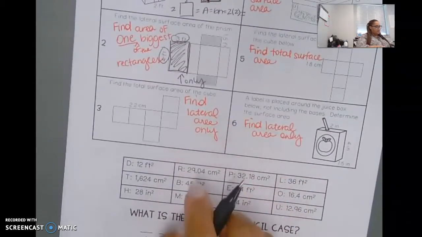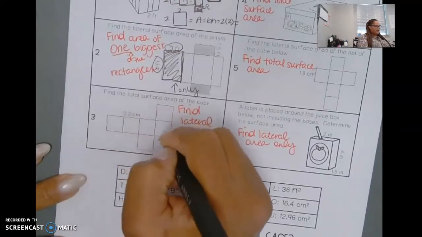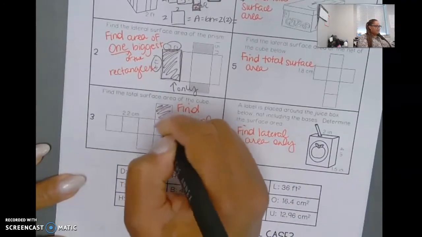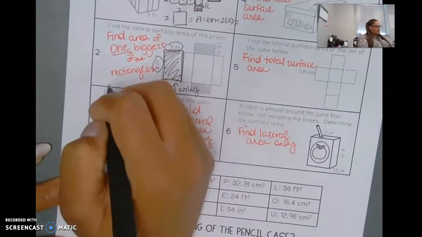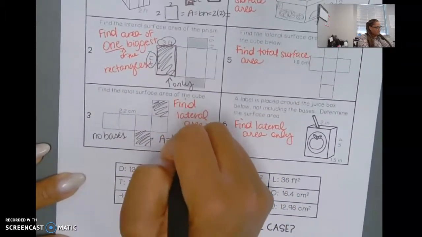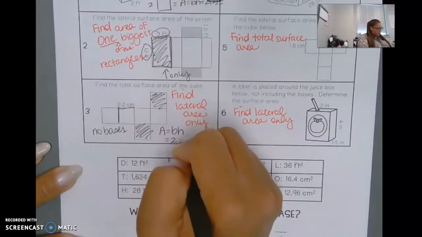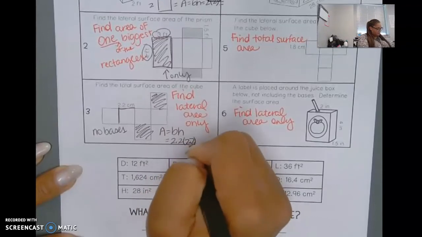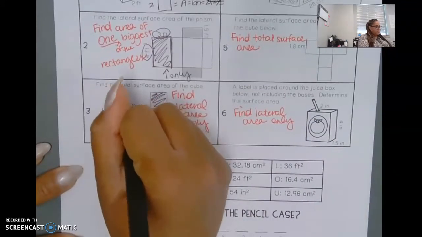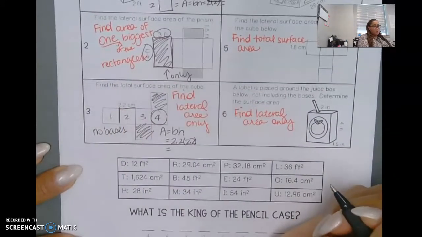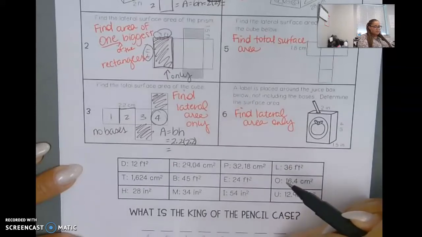Number 3, find lateral area only. Again, it's just like the one up here. I only want these 4 faces. I don't want these bases. So area equals base times height. The base and the height of this square are the same, so it's 2.2 times 2.2. Then you'll get your answer for one of them. Then you need to multiply by 4. So this will be 2.2 times 2.2 times 4.